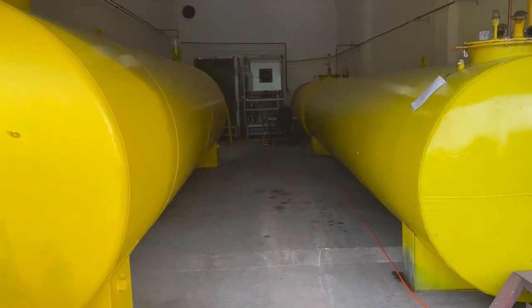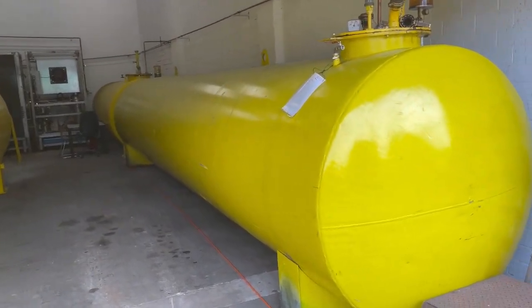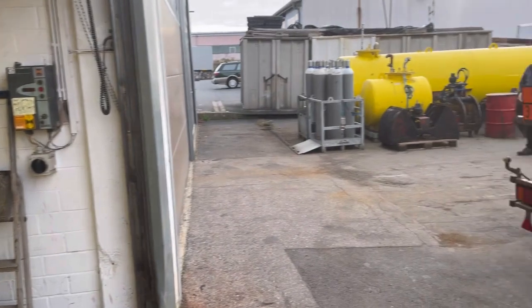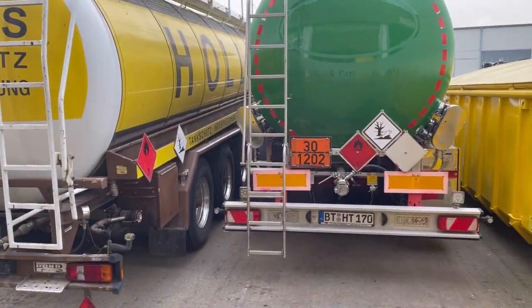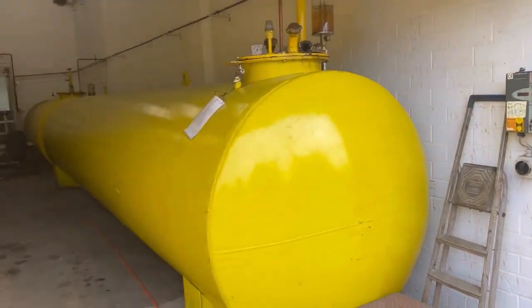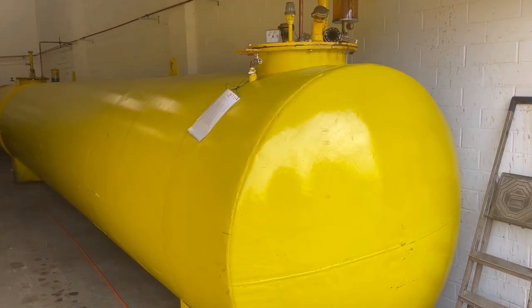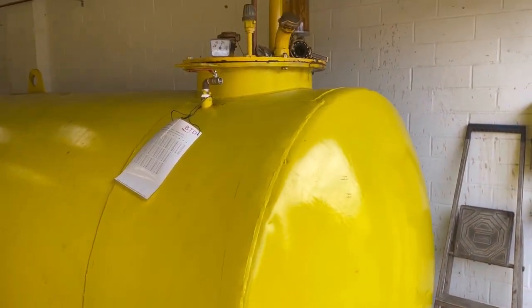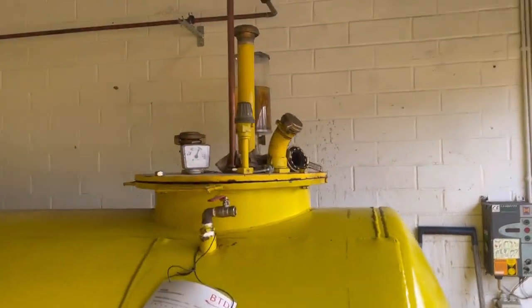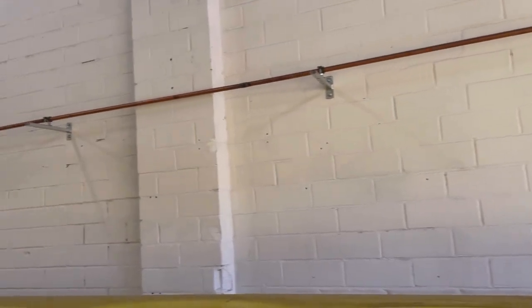I'd like to show you the actual reception facility. The tank trucks would back up into the system here, and we would have the tanks discharging the input material, being the waste material, into this tank here. The product is being piped through a piping system being mounted here until it reaches the distillation unit.